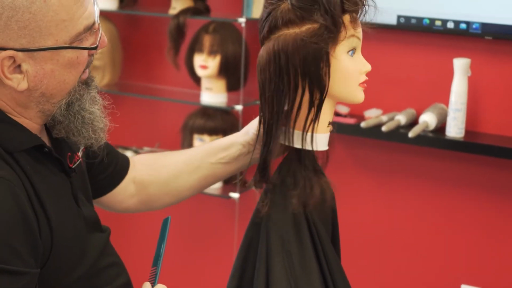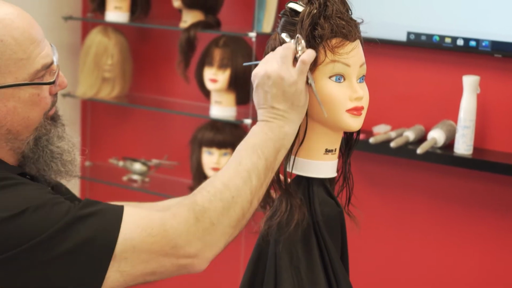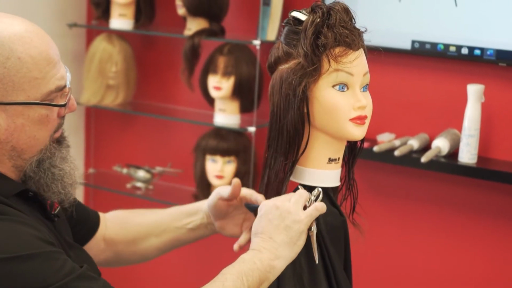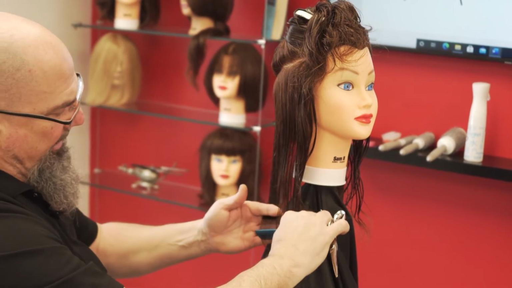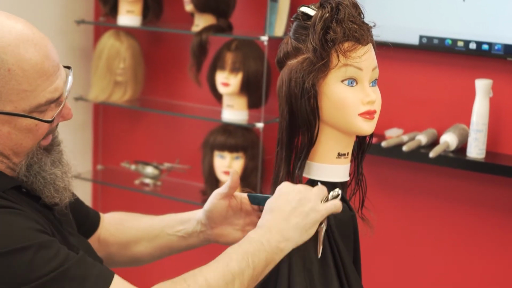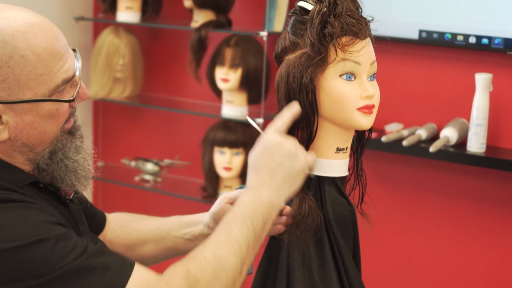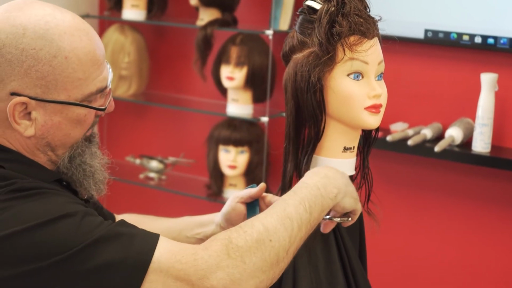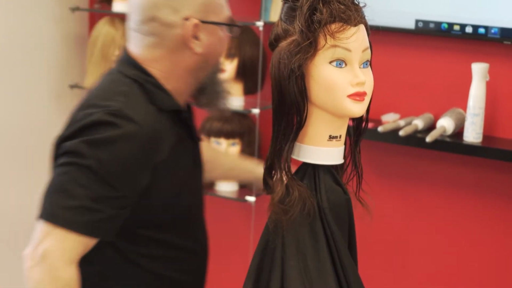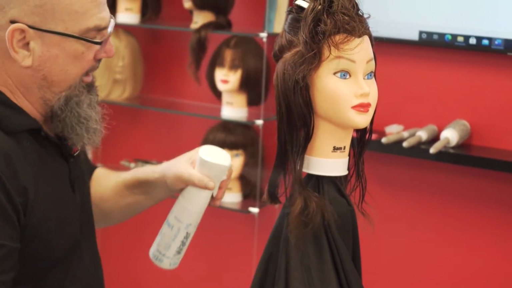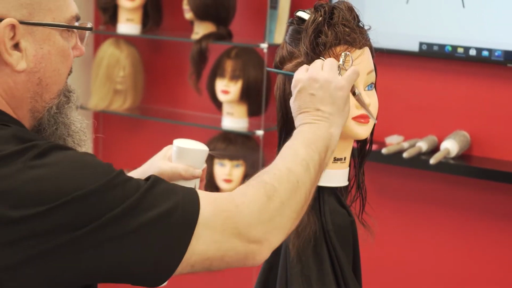I'm going to now take the mannequin and turn her, bringing this hair down, and again, following the guideline which I have in the back, as you could see. When we get to the side area, we will not have a guideline, but we will just continue the line up through the side that we started in the back.